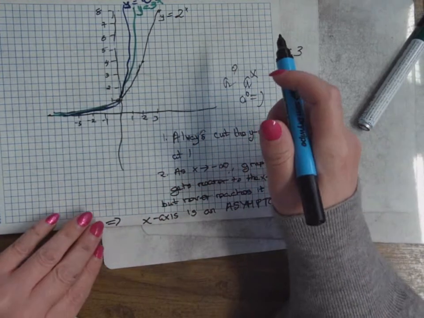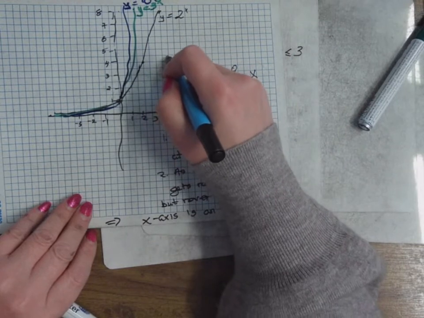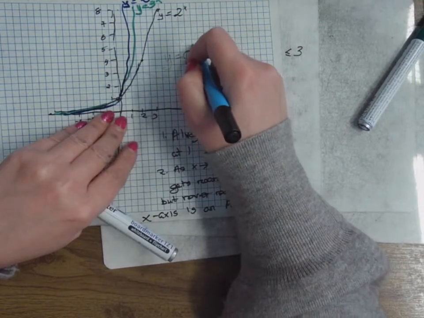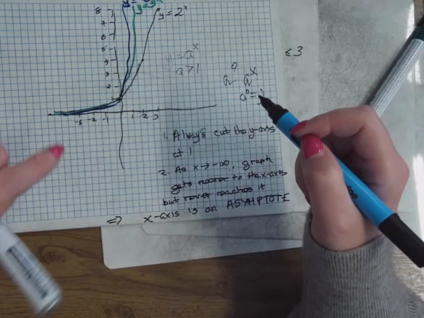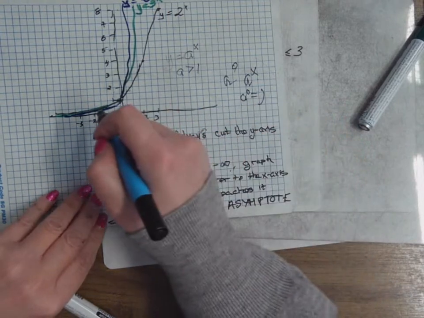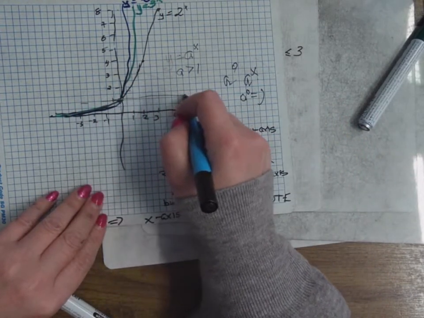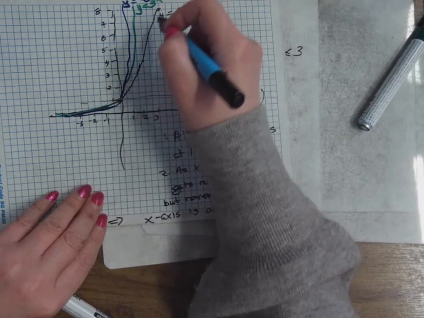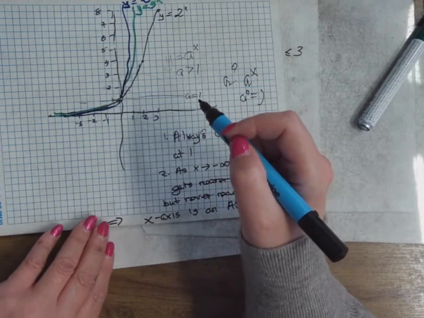Now these graphs here on this side are all y equals a to the power of x, where a is greater than 1. If a equals 1, it's just 1 to the power of x, which will be here, a straight line. And then 2 to the power of x, 3 to the power of x, they all move up a bit. Is that alright?